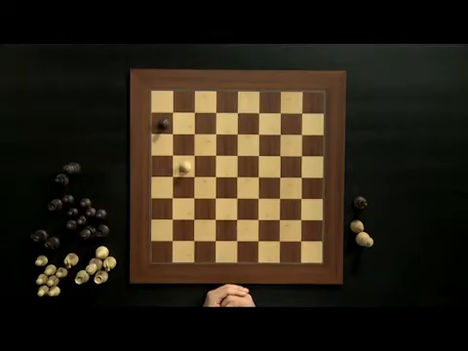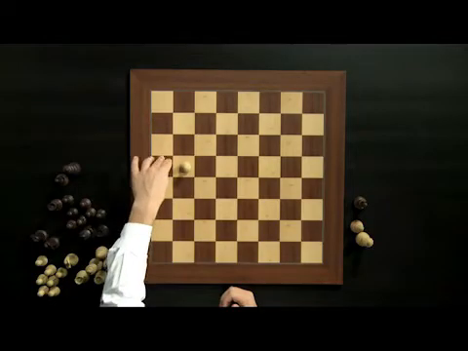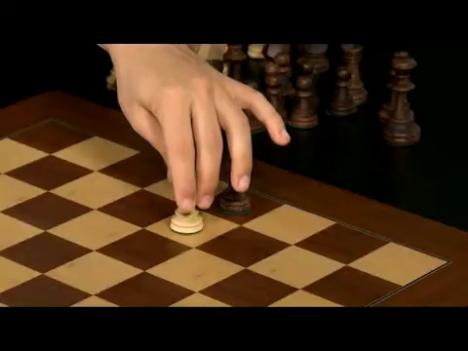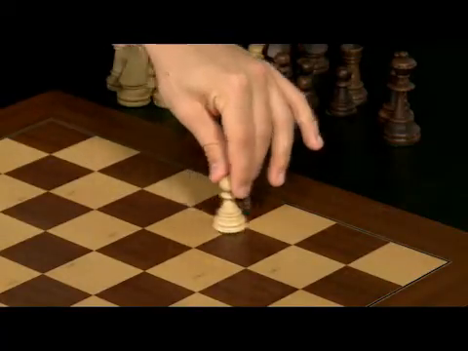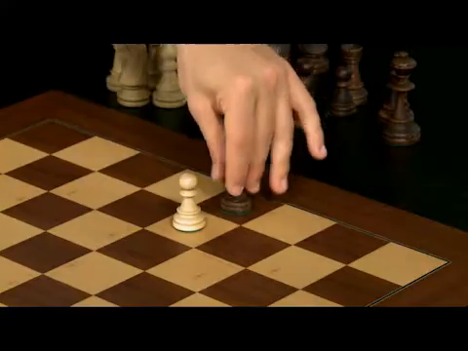Capturing a pawn en passant happens frequently in tournaments that I play in. However, for beginners, it's one of the more difficult rules, as it's easy to forget that the pawns can act differently from how they usually do.